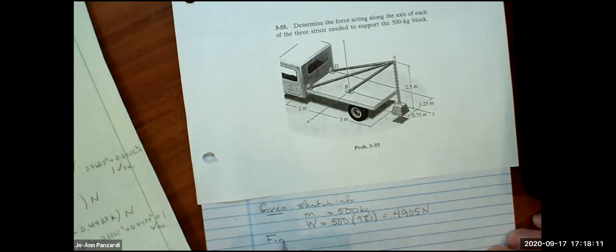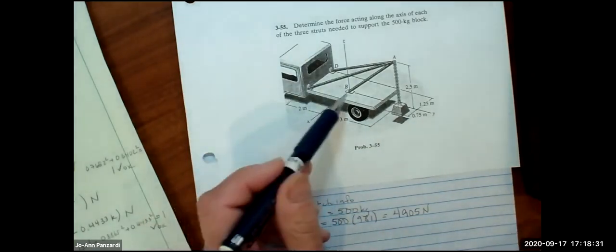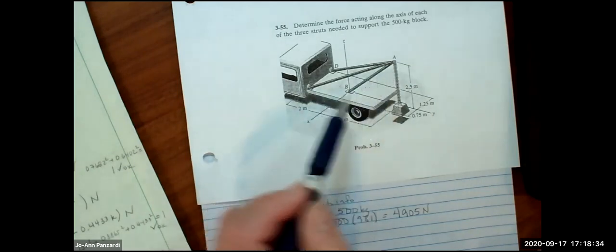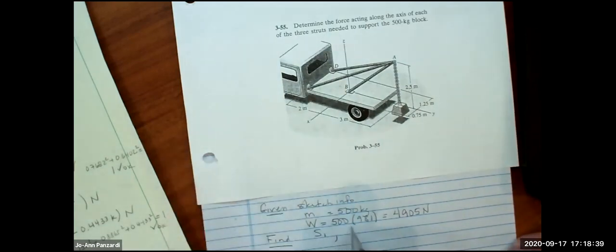Okay, and find, Jordan, what do we need to find? The force acting along the axis of each of the struts. So we need to find the force of AD, AB, and AC. Great. Now remember, in our discussion on Tuesday, sometimes people are confused: is it AB or is it BA? I'd like to just write strut 1, strut 2, and strut 3.